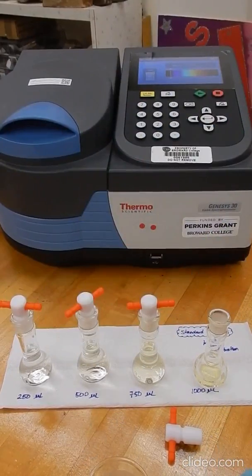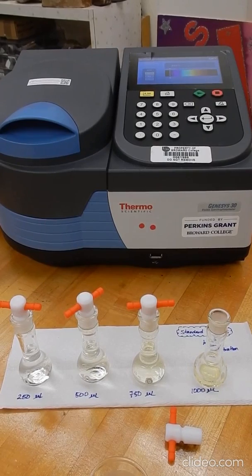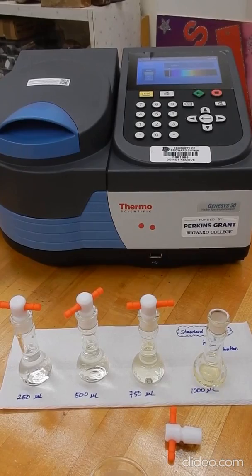Once we have the standards, we're going to measure the absorbance. We want to prepare the calibration plot. And for the calibration plot, what we're graphing is the absorbance versus the concentration. The concentrations we can calculate. The absorbance is the experimental data.